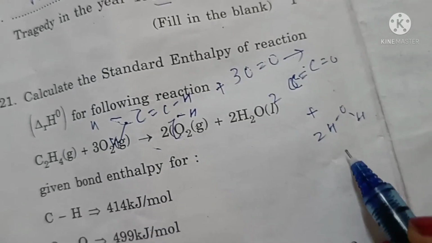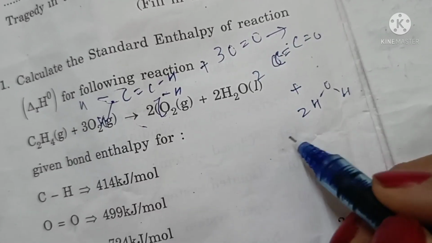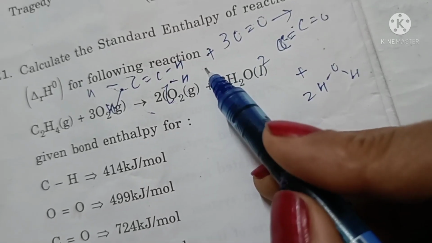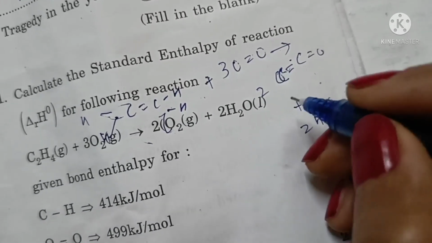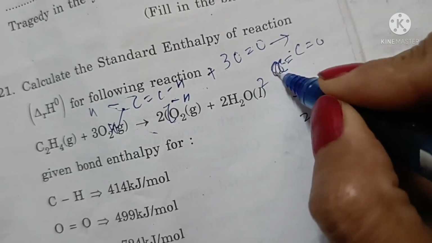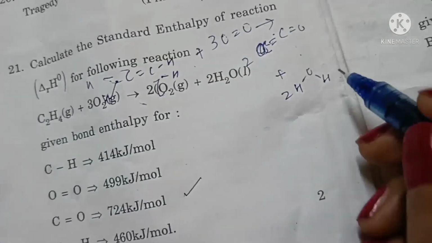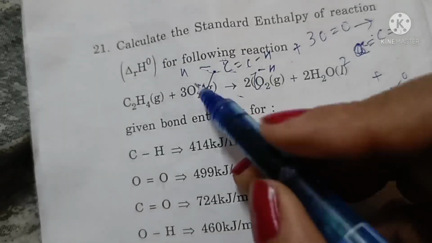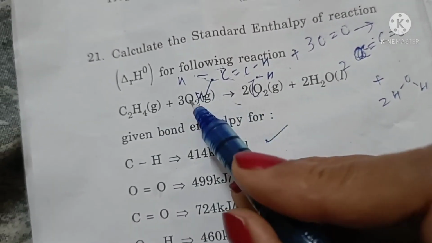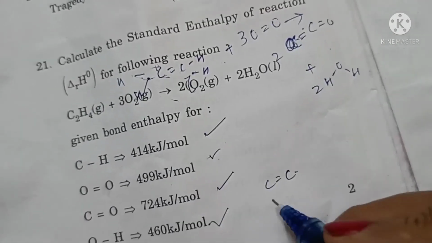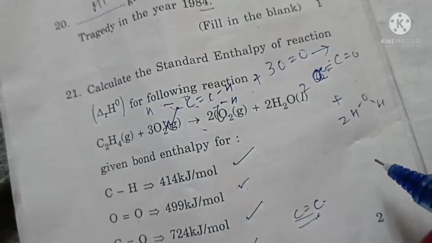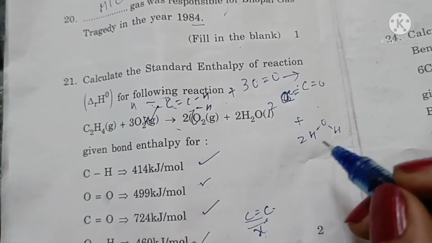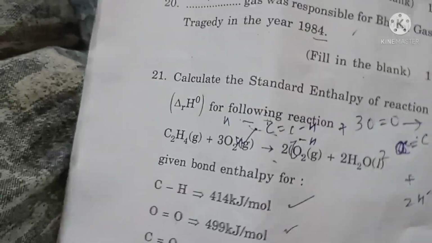To find out the enthalpy of reaction, we will add the sum of all the bond enthalpies of the bonds to be broken, and we will subtract from it the sum total of all the bond enthalpies of the products. So we should have the values of carbon oxygen double bond, which is given, oxygen hydrogen bond, which is given. Then carbon carbon double bond is not given here, and carbon hydrogen bond is given, and oxygen oxygen bond is also given. Because this value is not given, this question can be called a confusing question, or otherwise you may put this value as x and write down the answer in terms of x. So you can try solving this question.